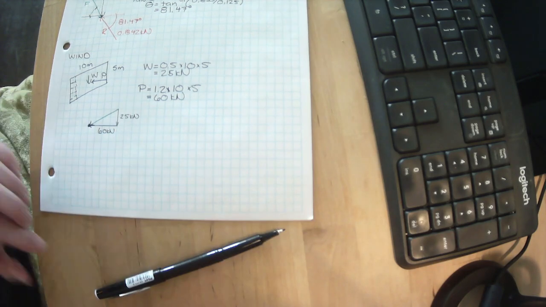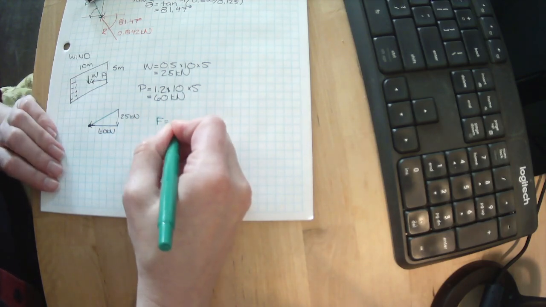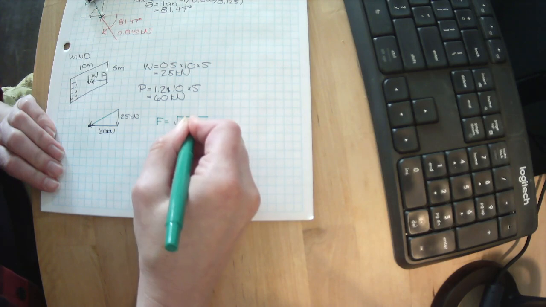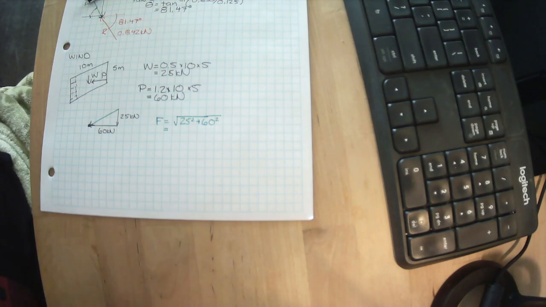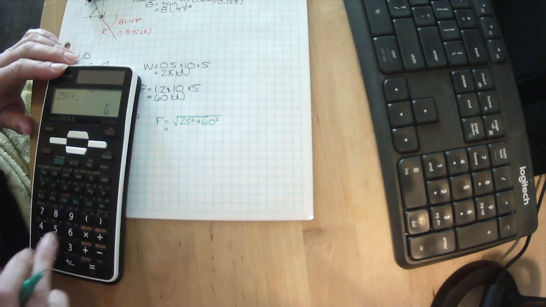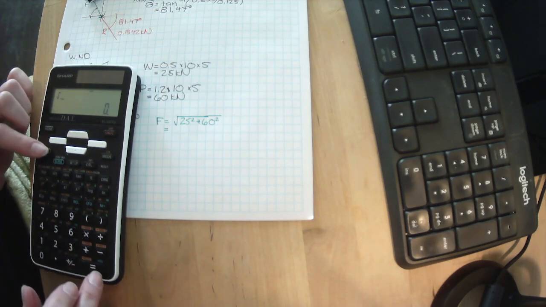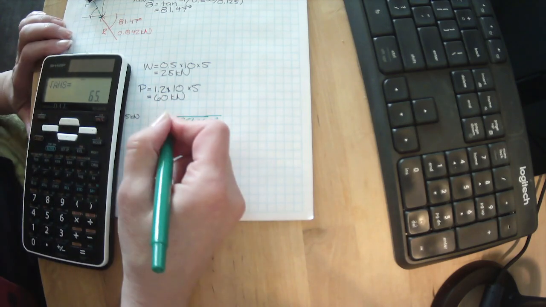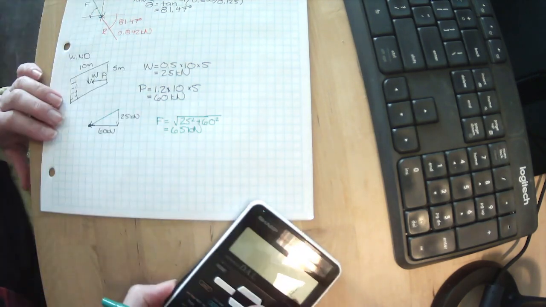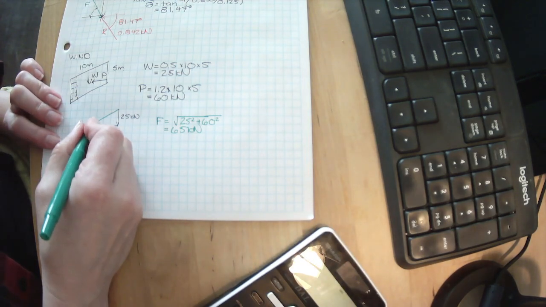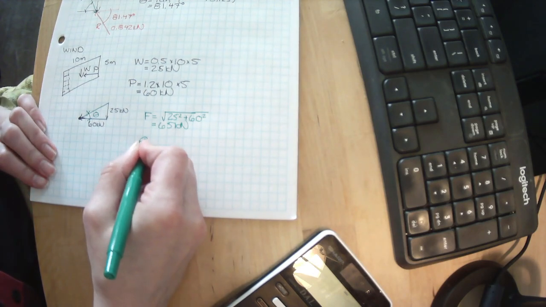All right, we want to know what the total force is. It's going to be the square root of 25 squared plus 60 squared, or a total of 65 kilonewtons. And we want to know what this angle is relative to the x-axis.